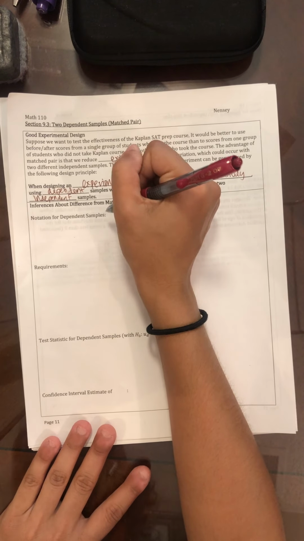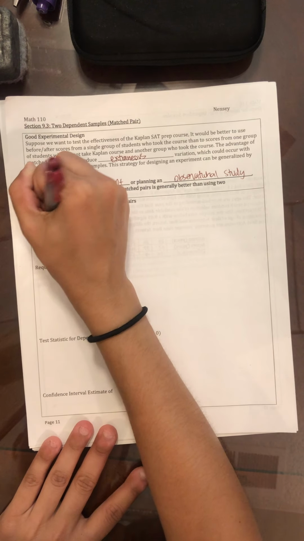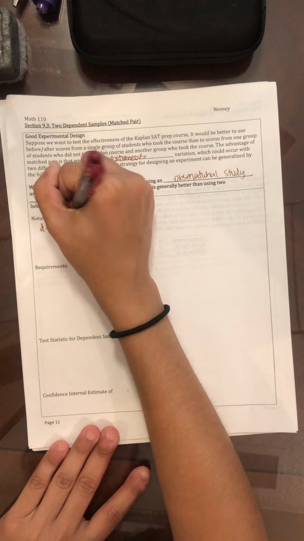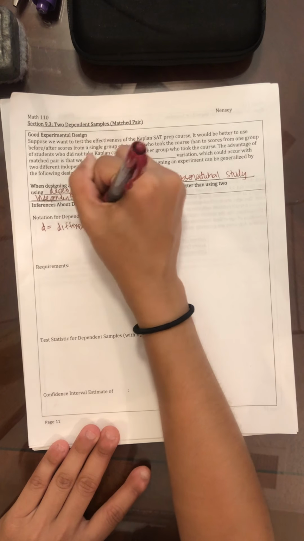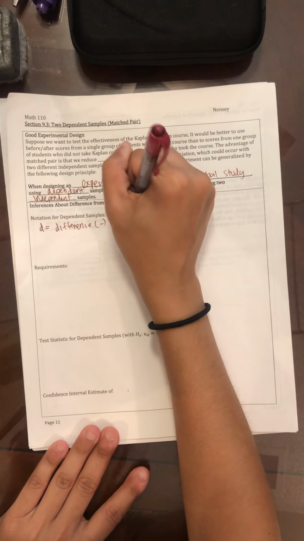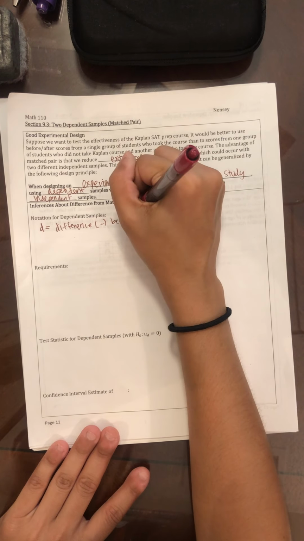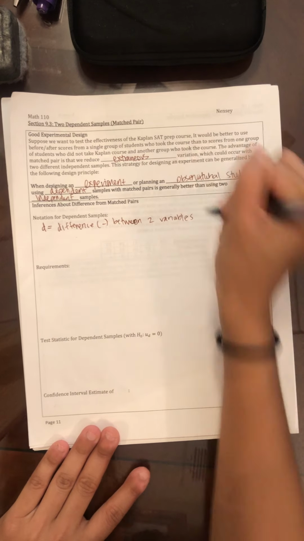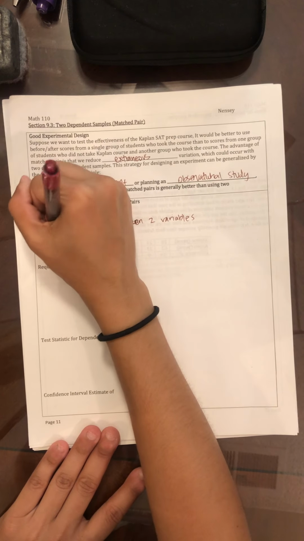Some notation for dependent samples: we're going to be using the variable D, which stands for difference. What does difference mean? Difference means subtraction between two variables. What is mu of D?